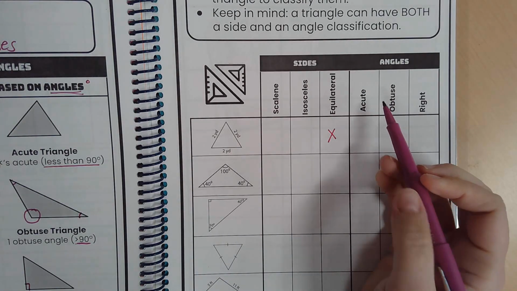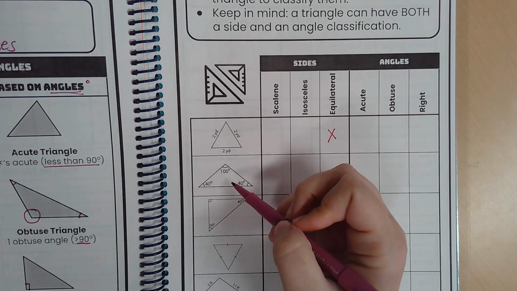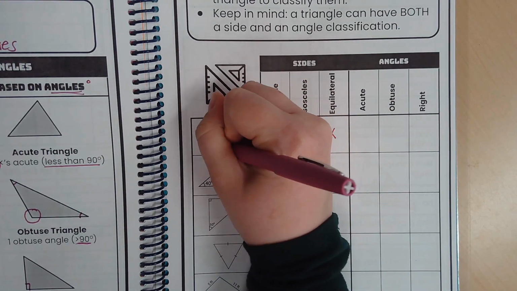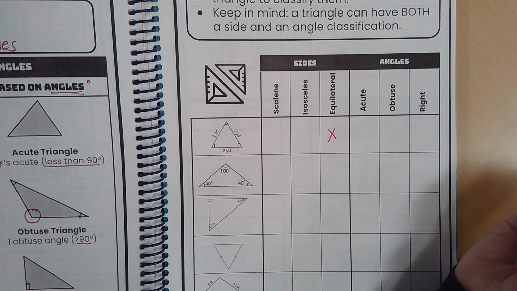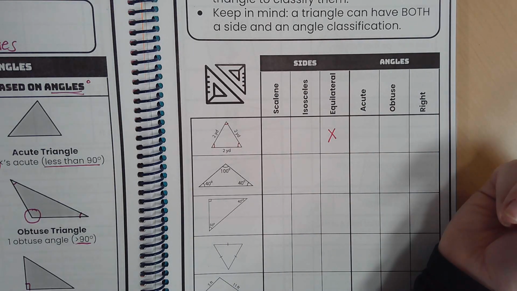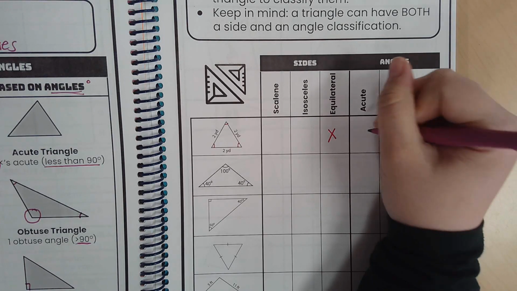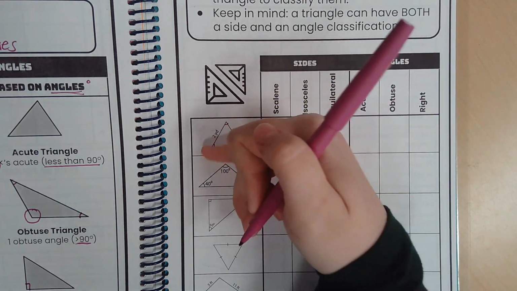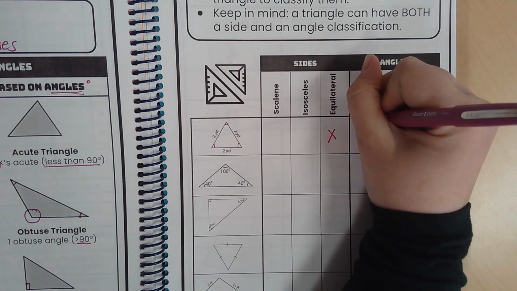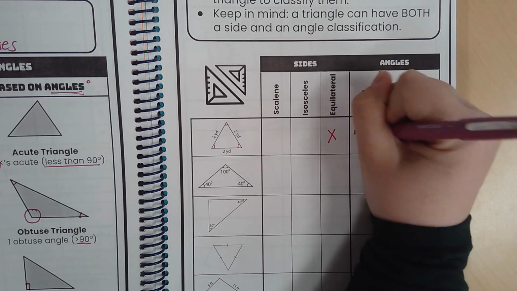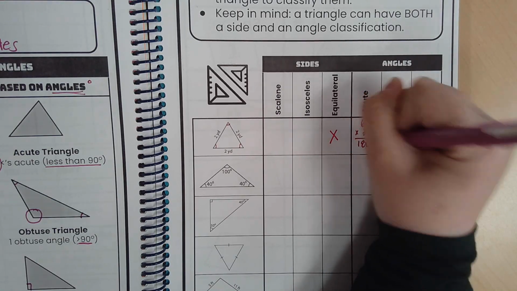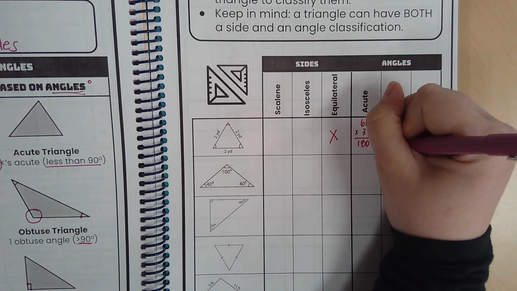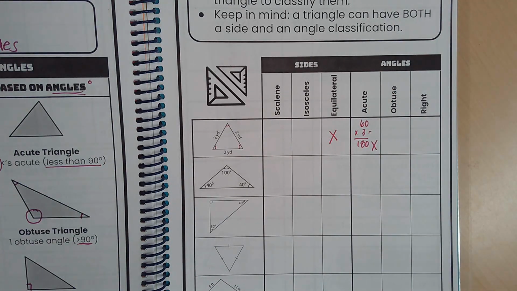Now, if they're all equal, they also tend to be acute, because you can see that all of these are the same. If they're all the same, they would be 60 degrees, and we know that 60 times 3 equals 180. So that's the measure of a triangle always. So it would be an acute triangle.